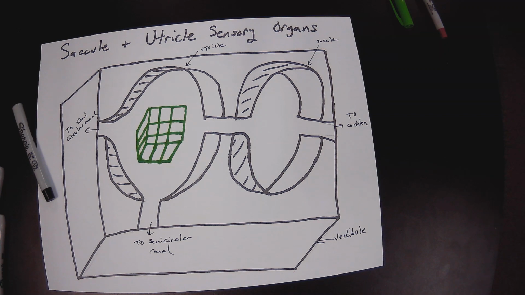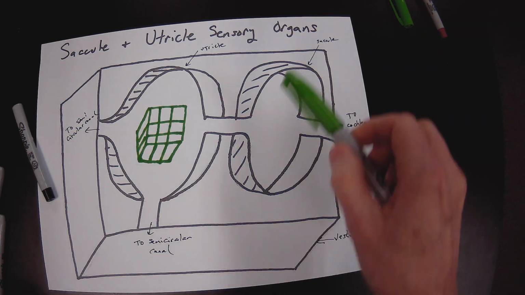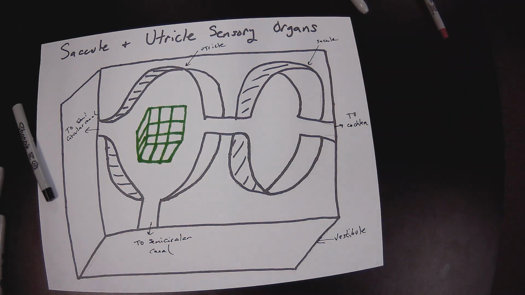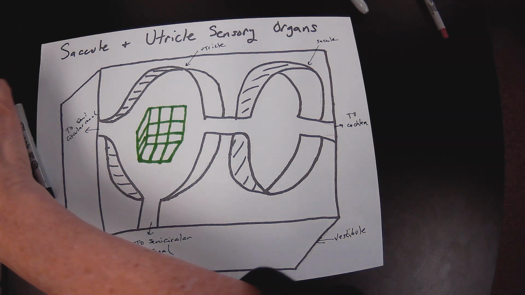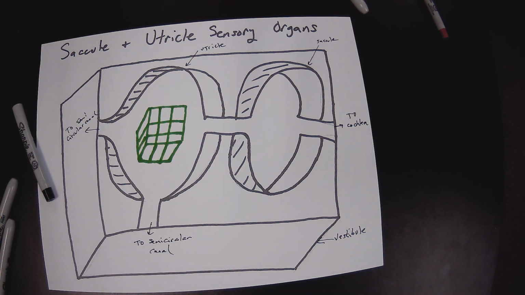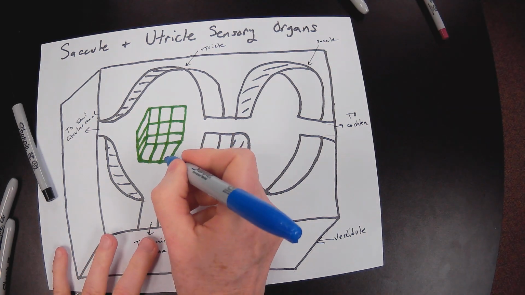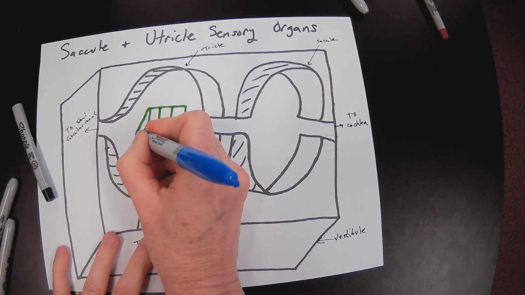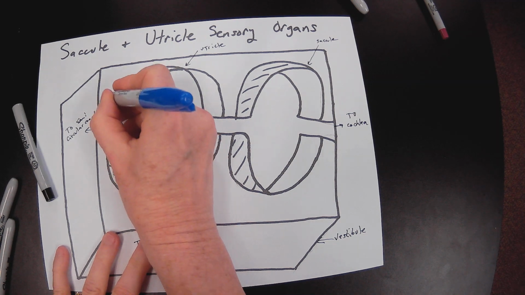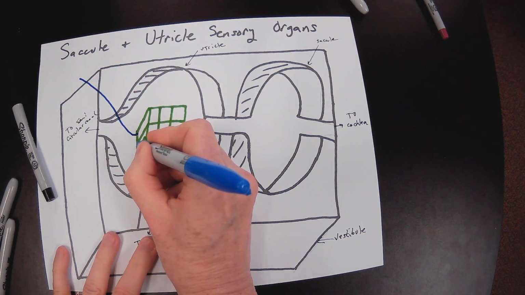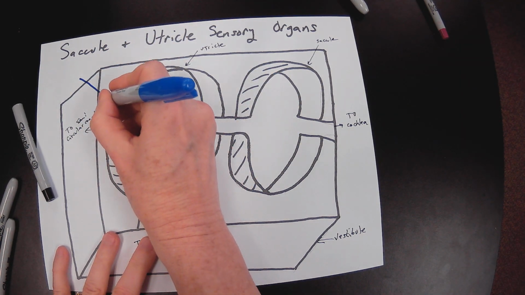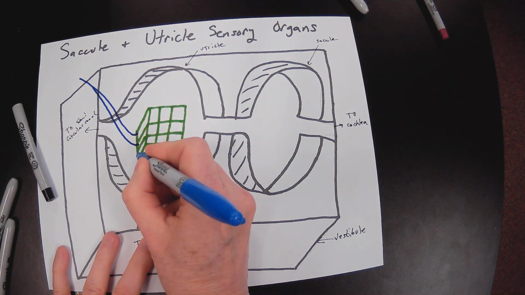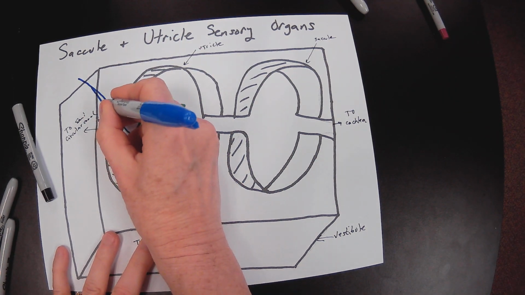So these are tall cells, and coming out the bottom of each of these cells are axons. Each of these tall cells has an axon exiting from the bottom that combined will help to make up the vestibular, or part of the vestibular portion of the eighth cranial nerve.